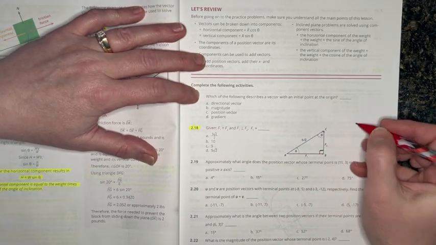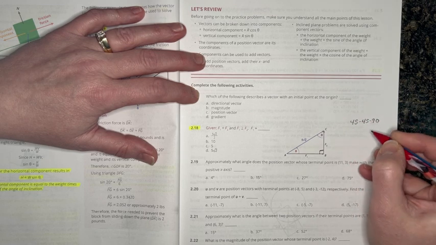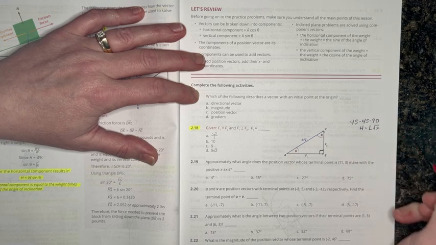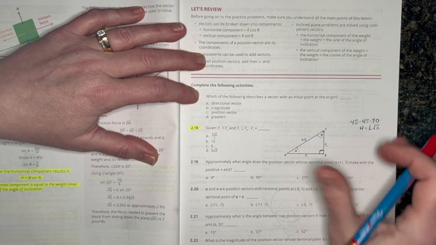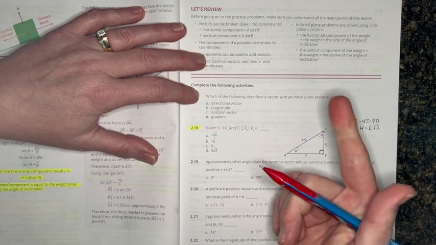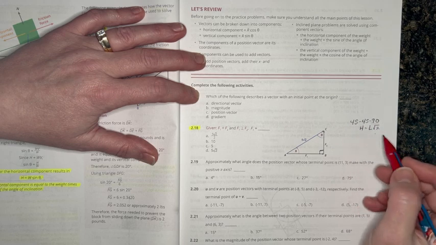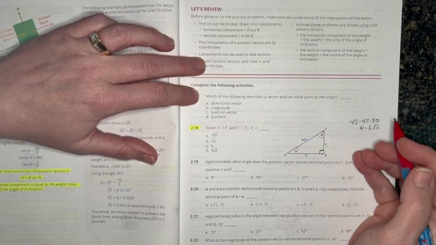Remember, in a 45, 45, 90 triangle, the hypotenuse is equal to the leg times the square root of 2. Make a note of that if you don't remember learning that in algebra, geometry, algebra 2. You should have learned that in the past, and it's all right if you don't remember because sometimes we don't remember everything.